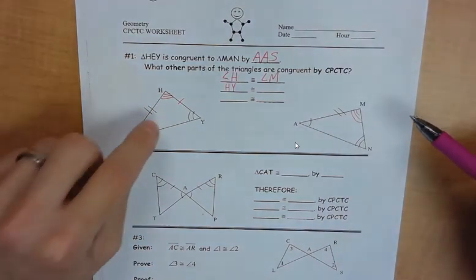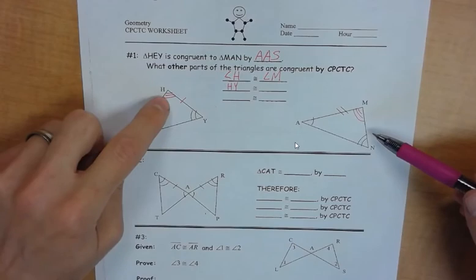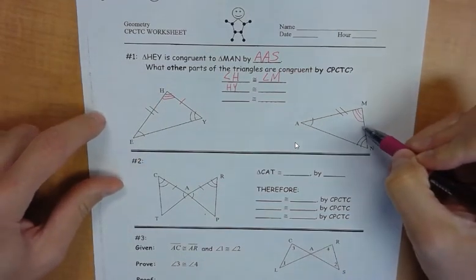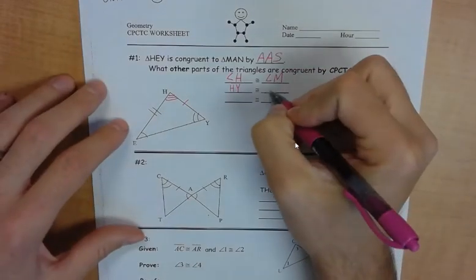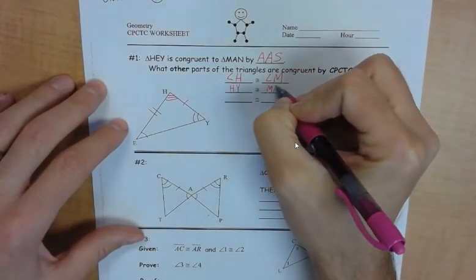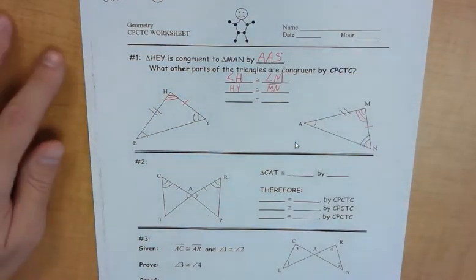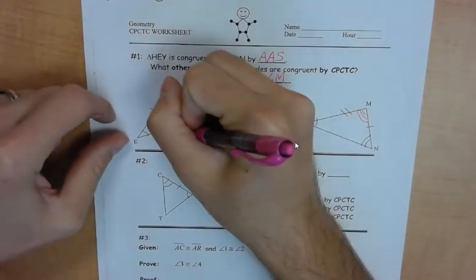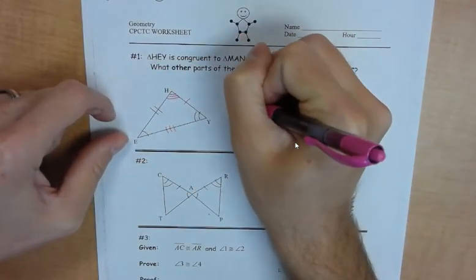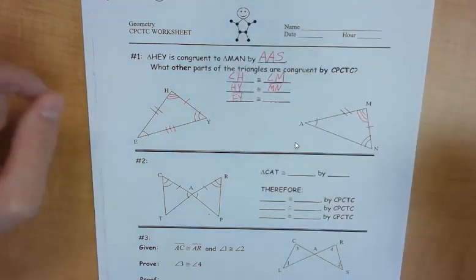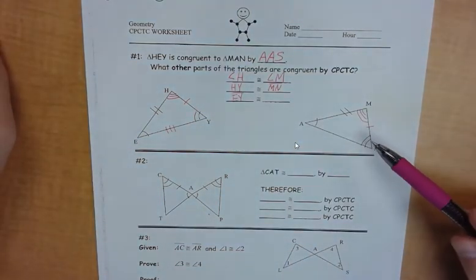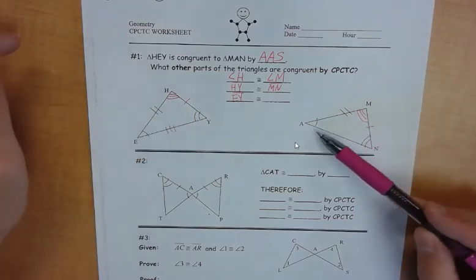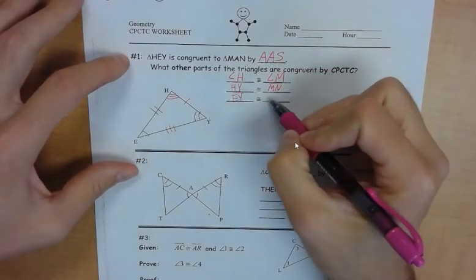Then we could say that HY, that segment right there, is going to be congruent to, if you think about going from 2 to what we had was nothing before, so 2 to what was nothing before would be this over here, M to N. So MN would be congruent to HY. And then finally, our only missing side would be, on the left triangle, EY. And on the triangle on the right, going from 1 to 2 over here would be A to N.